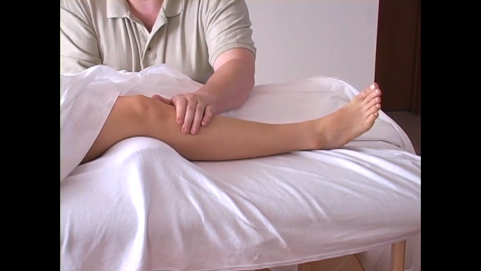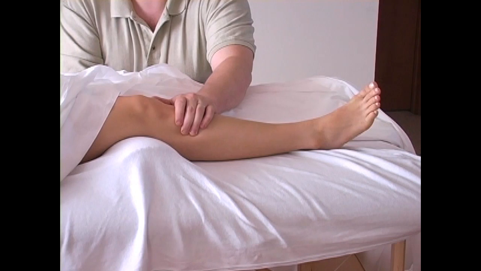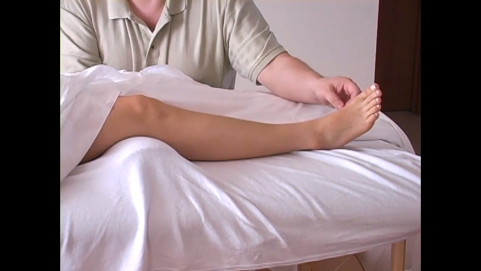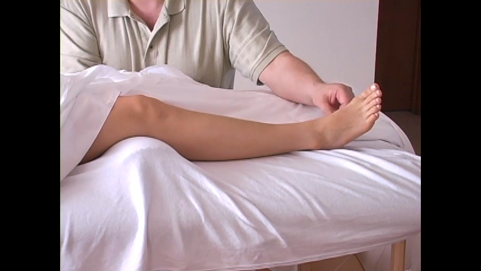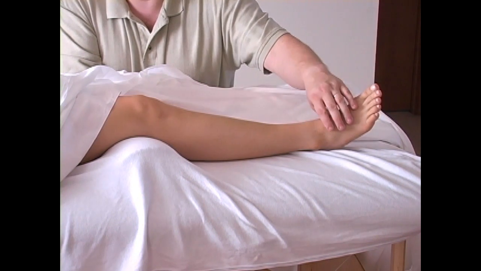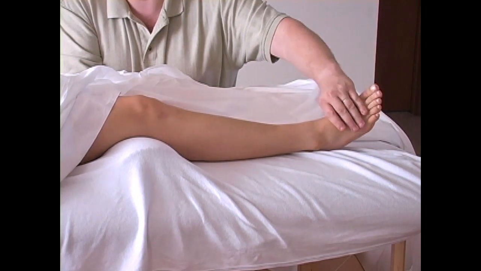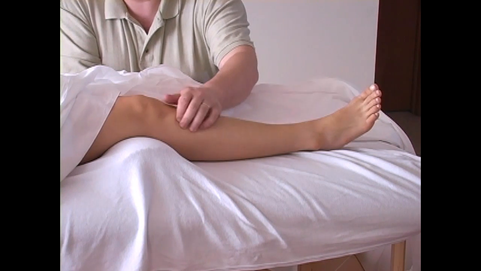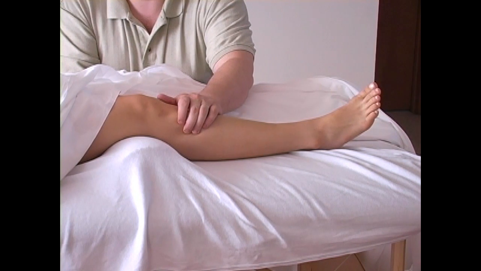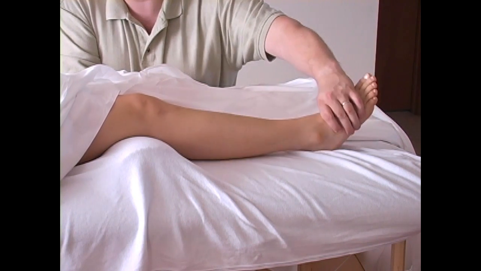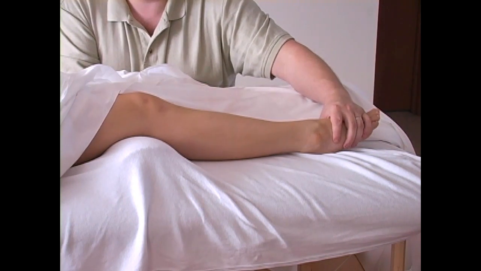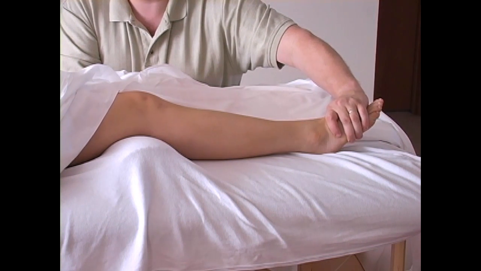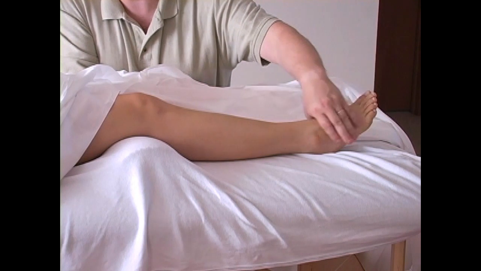And this is a big one for pes planus, that's flat feet. There's a weakness in that muscle, so it drops the arch. Or there's also pes cavus, which is too high of an arch. People can have too high of an arch too, so the tibialis anterior would be too tight then, and you would want to do a lot of stretching. That stretching is more plantar flexion and also eversion, bringing it out like this to stretch that area out.